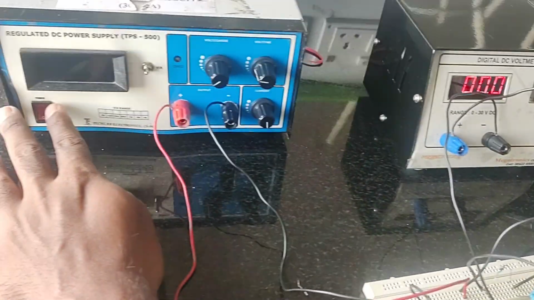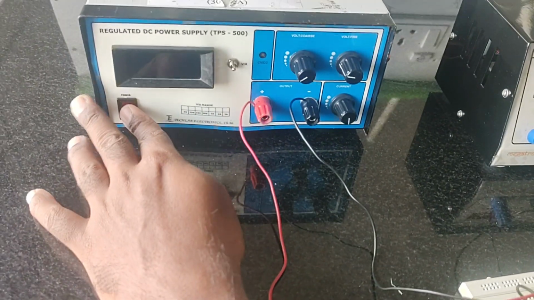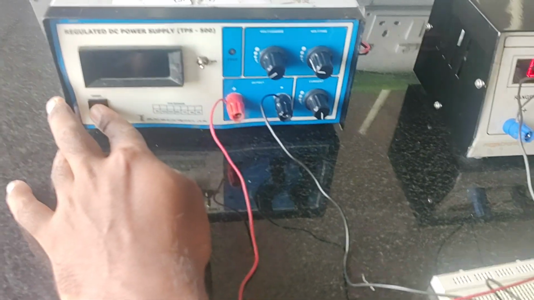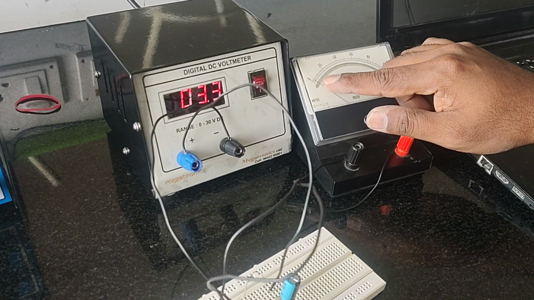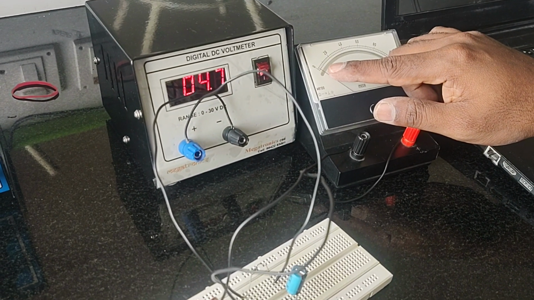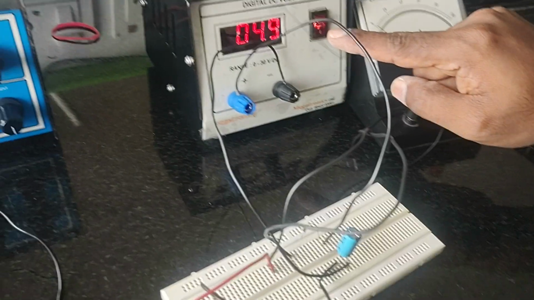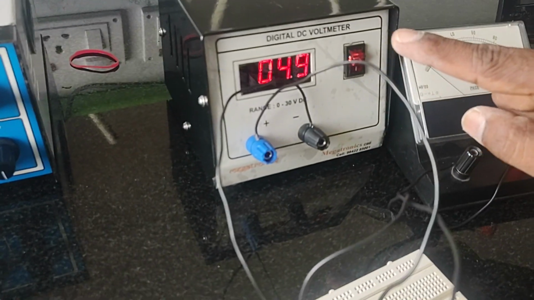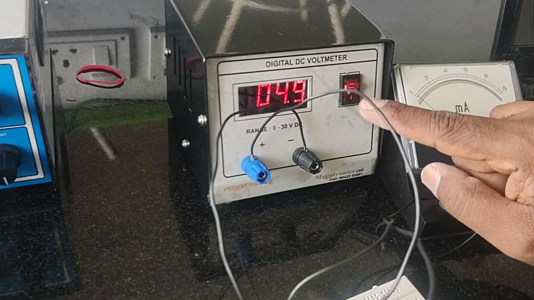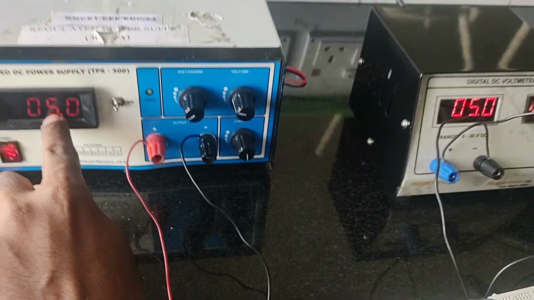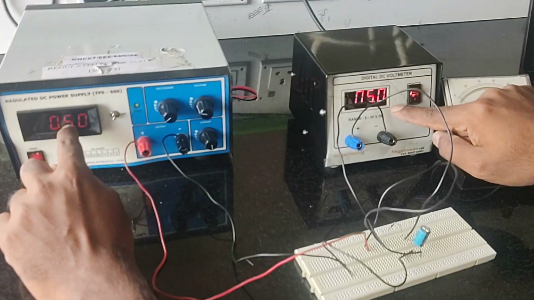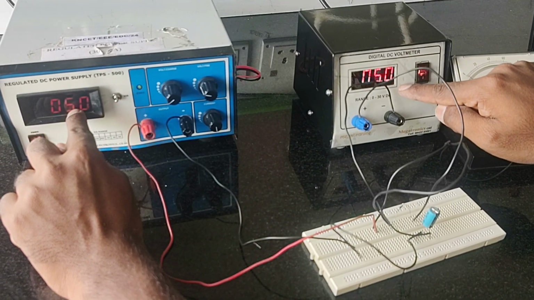So we have to apply the voltage. You can check the ammeter reading also. If you are applying the voltage level, the current becomes 4 milliamps. So the capacitor gradually starts charging until the full charging period. Here 4.9 volts is applied. By varying the voltage, we can fix it as 5 volts. So the capacitor charging voltage is also 5.